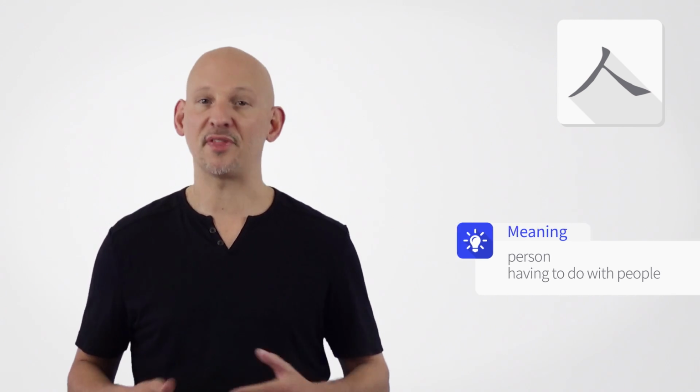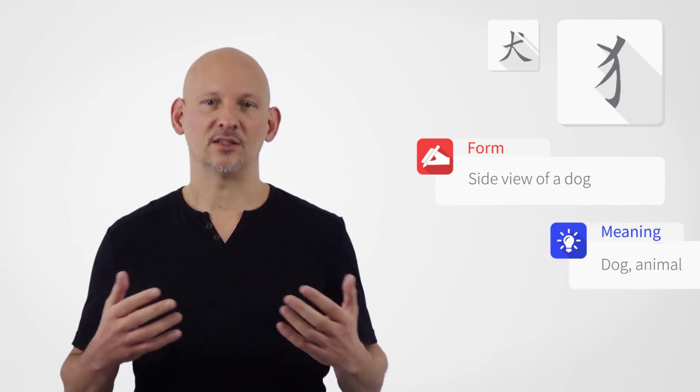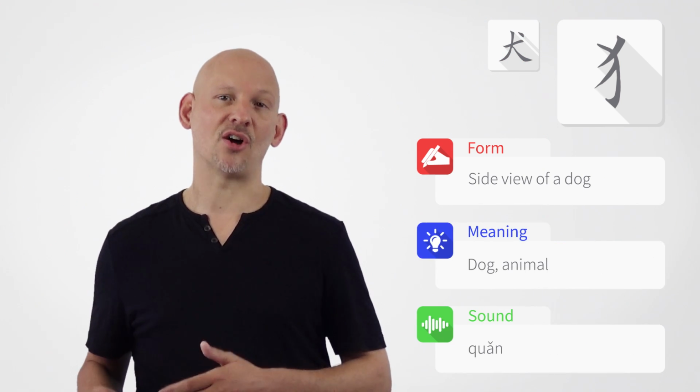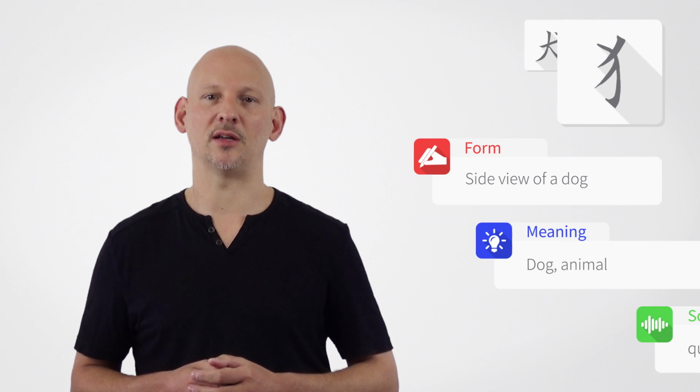Actually, though, these components can also have a more general meaning. For instance, ren might not point to just a single person, but rather people in general or things having to do with people. And quan can actually point to animals in general, not necessarily just dogs. So that's something to keep in mind.